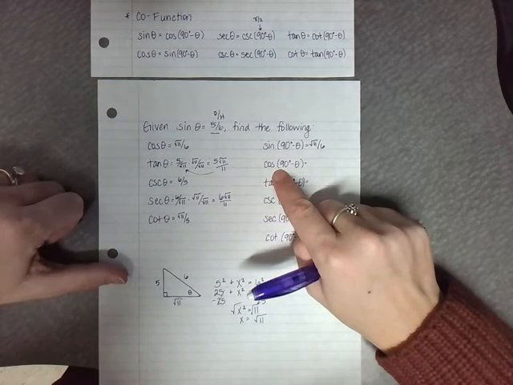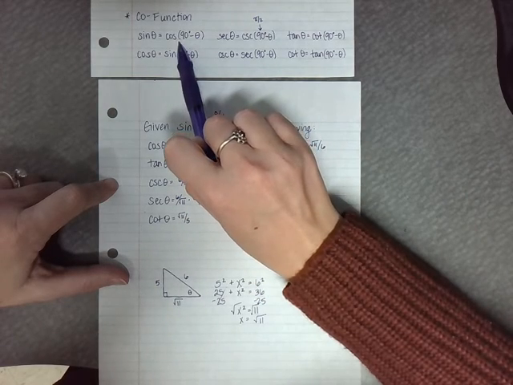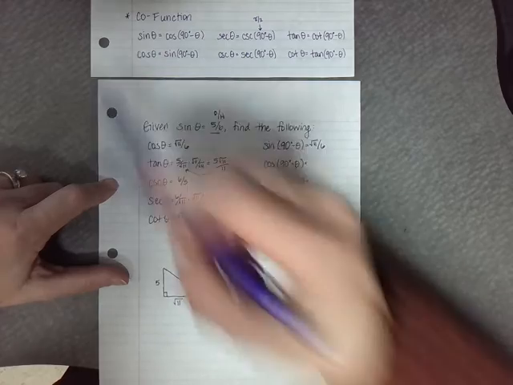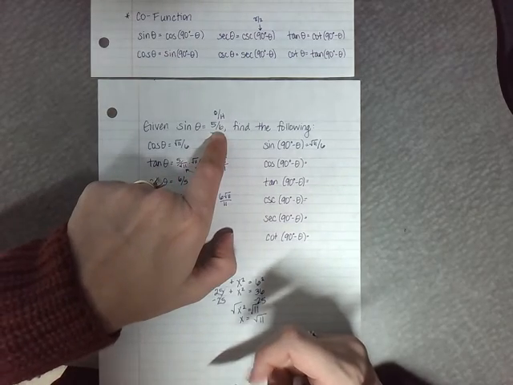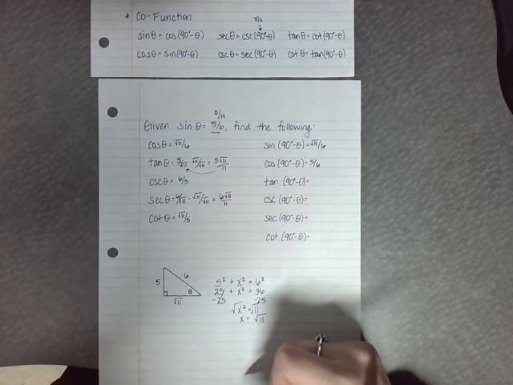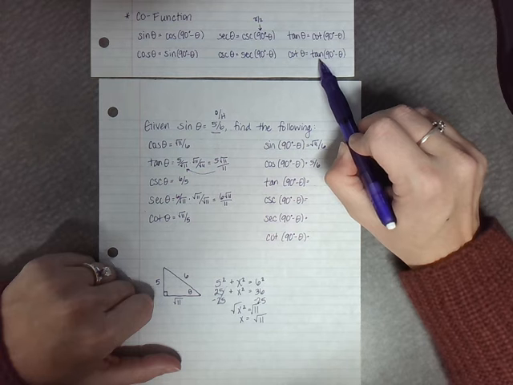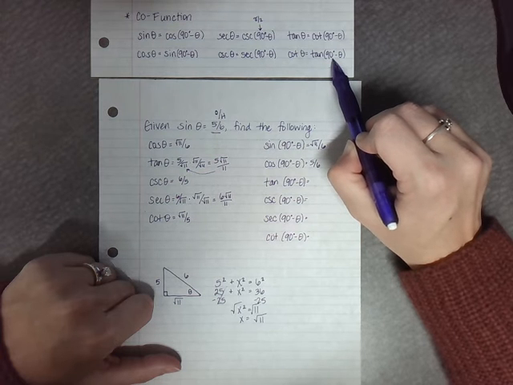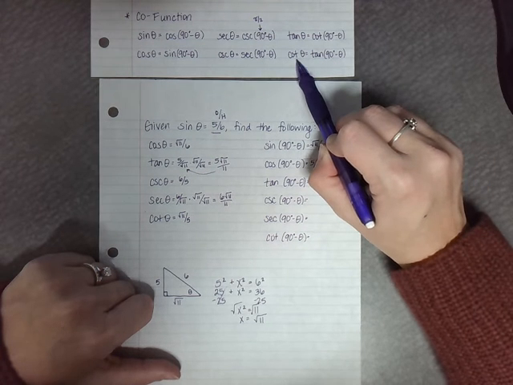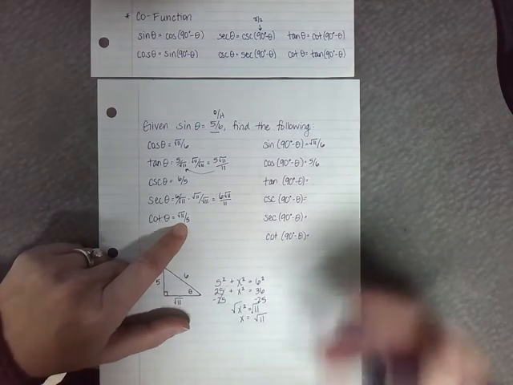Now we want the cosine of 90 minus theta. The cosine of 90 minus theta is whatever the sine of theta was. The sine of theta was given to us as 5/6. So that's our answer there. The tangent of 90 minus theta is right here. The tangent of 90 minus theta is equal to whatever the cotangent of theta was. The cotangent of theta we found to be square root 11 over 5.